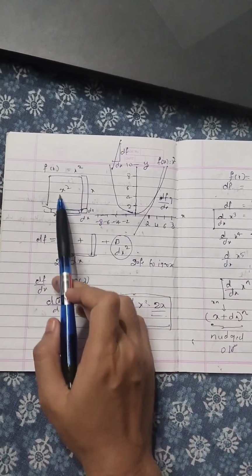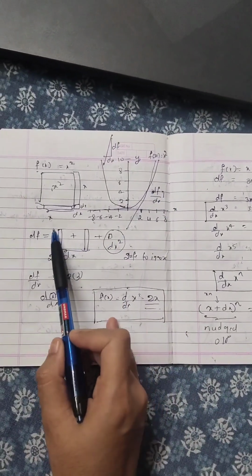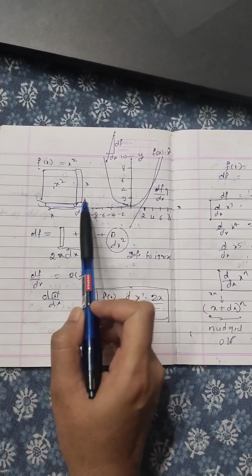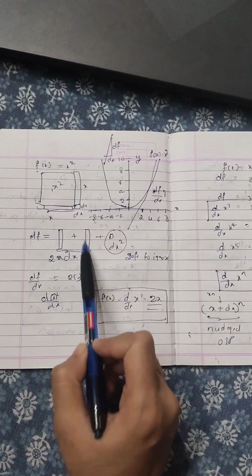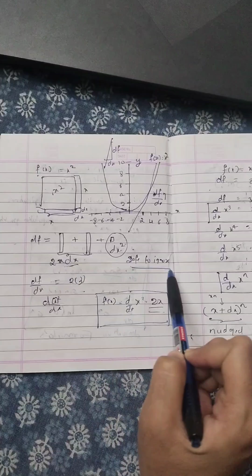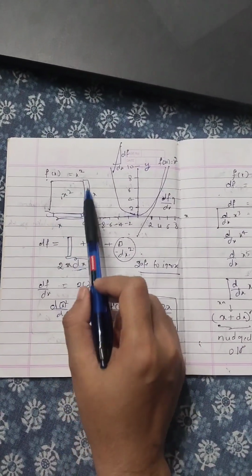So we are calculating f of x squared. How it came to x, like this is one square, we are taking this and this part. So this is 2x dx, that is small, so safe to ignore this dx squared, and we're taking this and this.